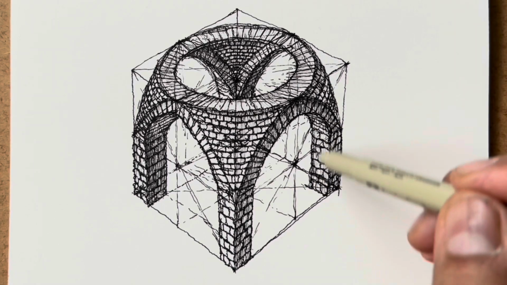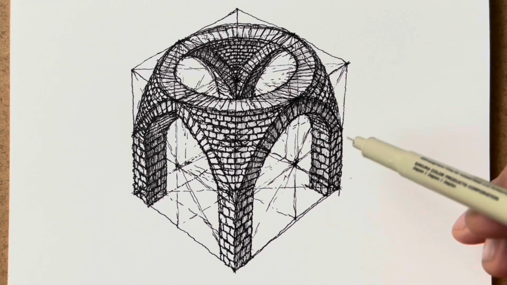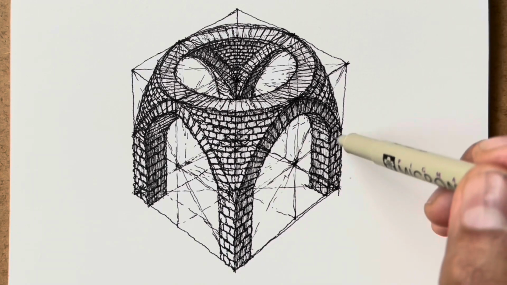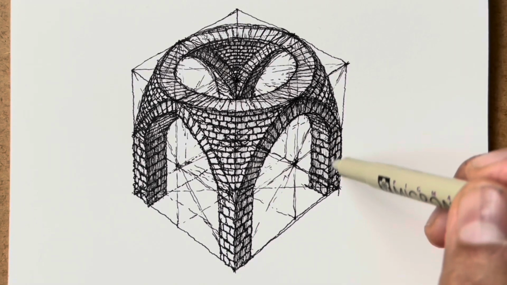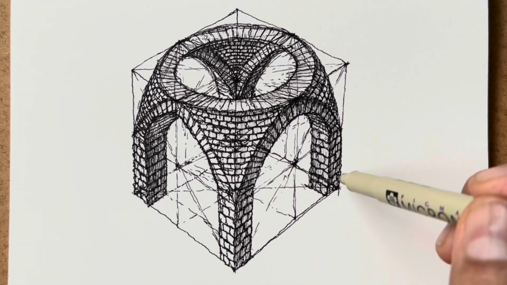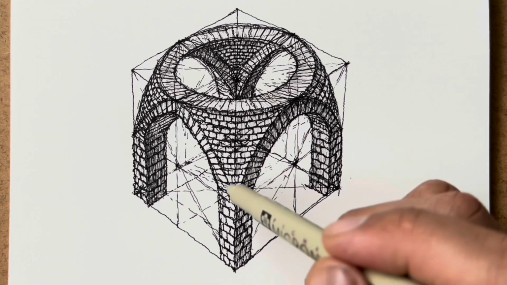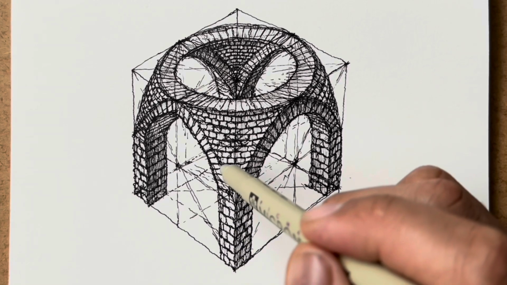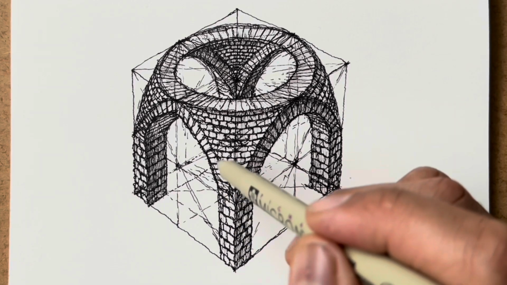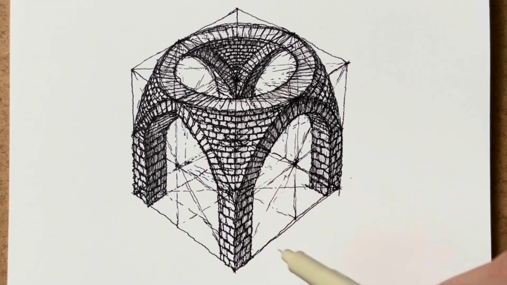And I think we are going to reach the end of this drawing exercise, and I hope everyone who has watched my videos will learn something new from these drawing lessons.